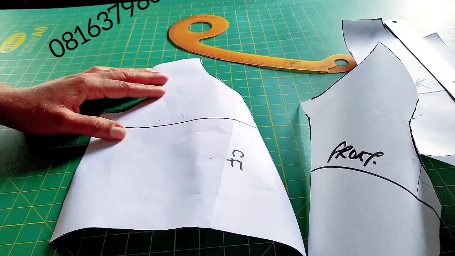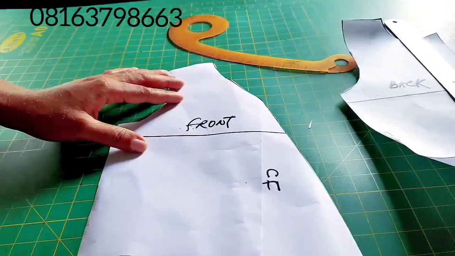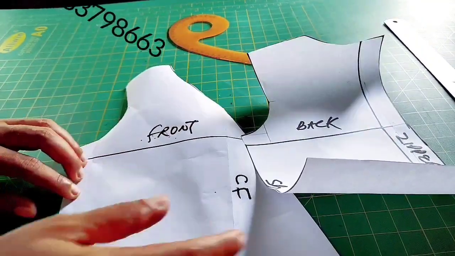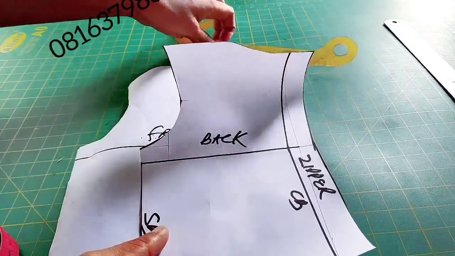So this is it. Here becomes our front pattern, and this becomes our back pattern. The next thing we'll be doing now is to transfer this pattern to fabric. We cut it out and then we start sewing it.